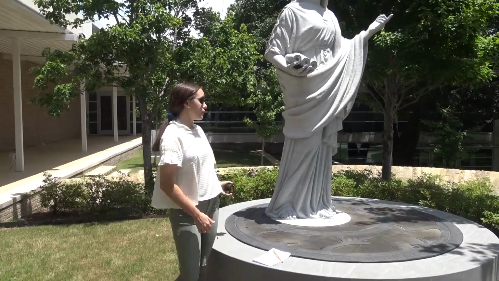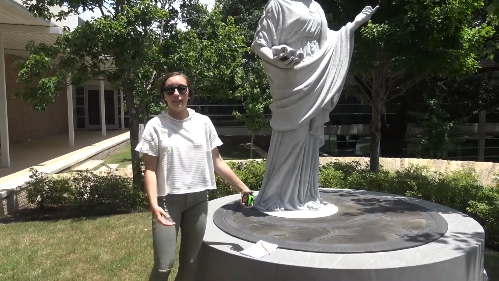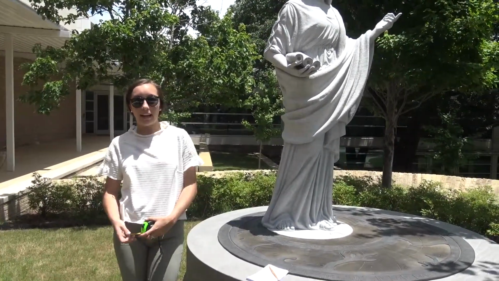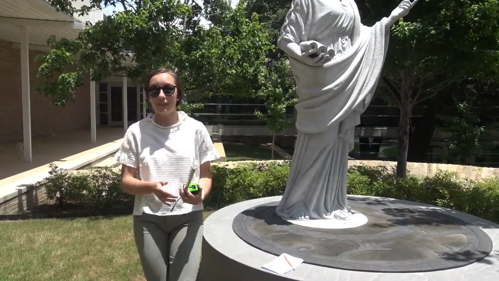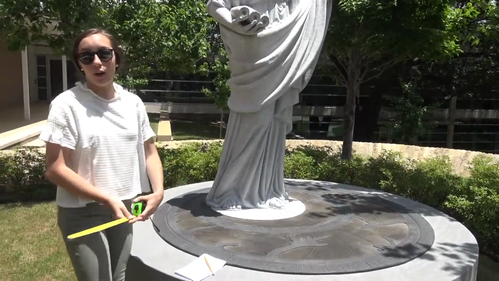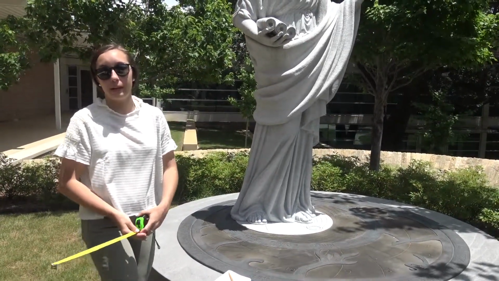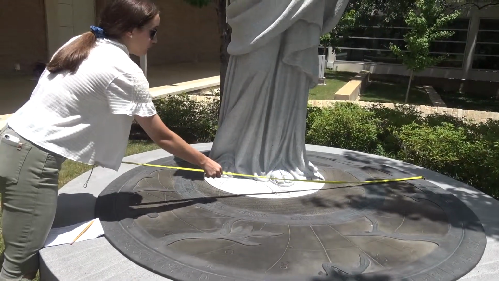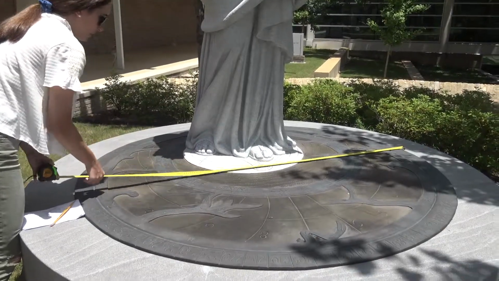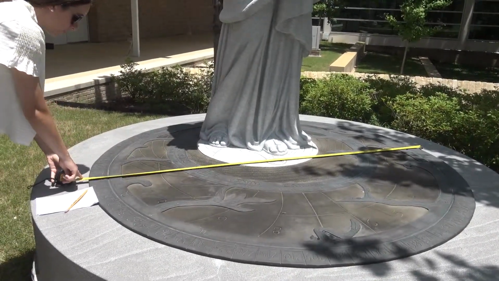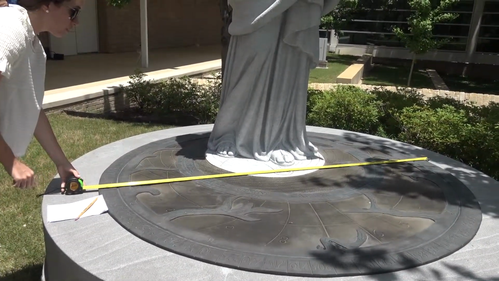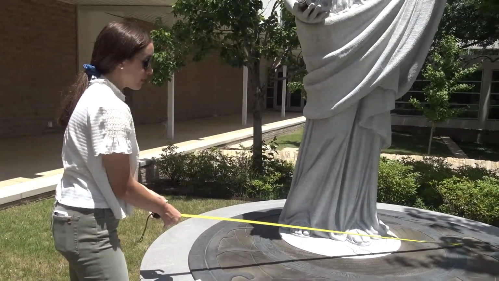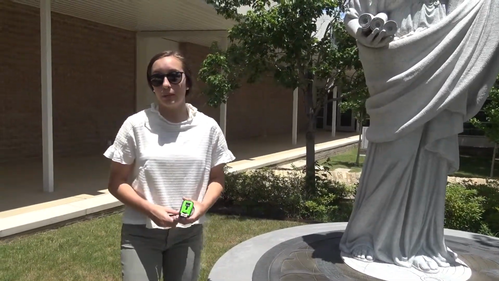Why don't we now find the circumference of the outer circle? The formula for the circumference of the circle is diameter times pi. I can use my measuring stick here to find the diameter. Or I can always find the radius of the circle and multiply it by 2. If I take my measuring stick from one end of the circle to the other end, we can see that the diameter is about 73 inches. Therefore, the circumference of the circle is 73 pi.